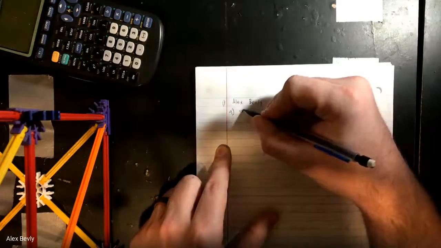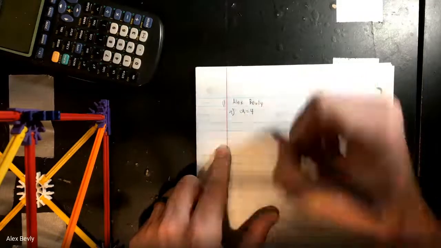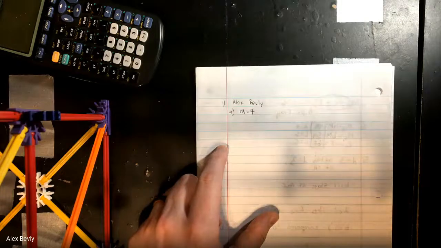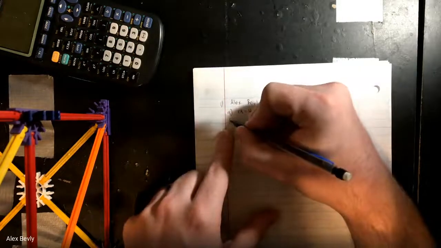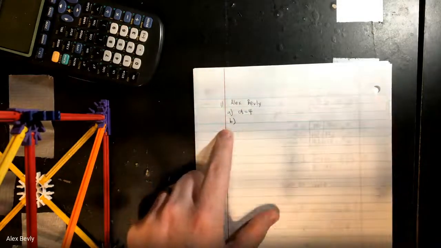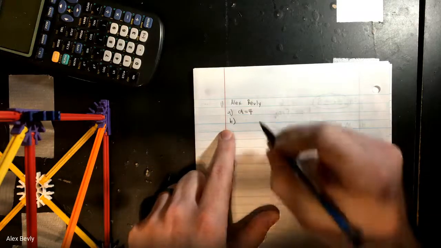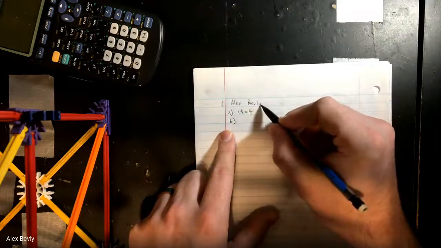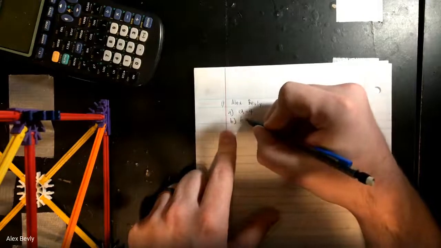1, 2, 3, 4 letters in my first name. So A equals 4. So far, so good. B wants to know how many letters are in my last name. Well, 1, 2, 3, 4, 5. So B equals 5.